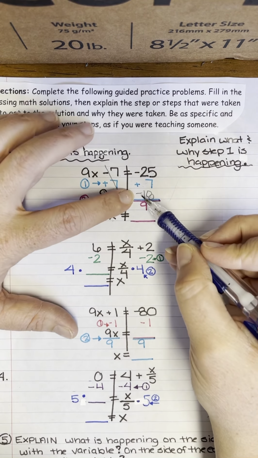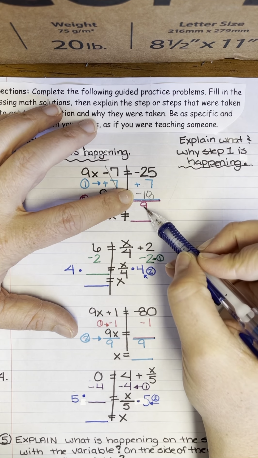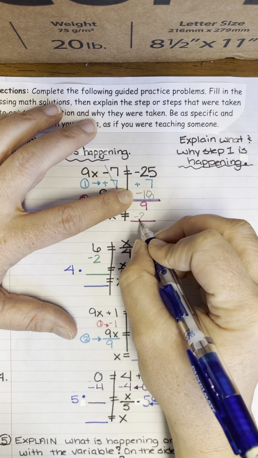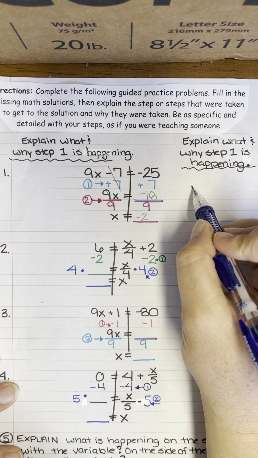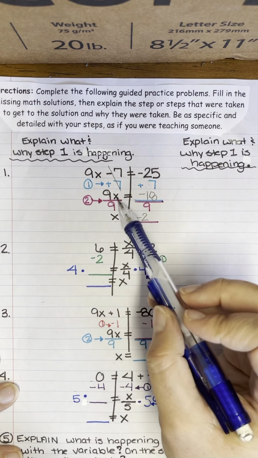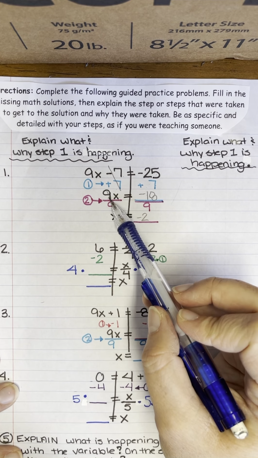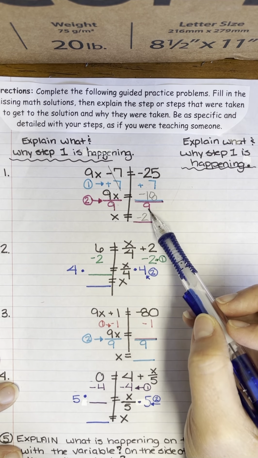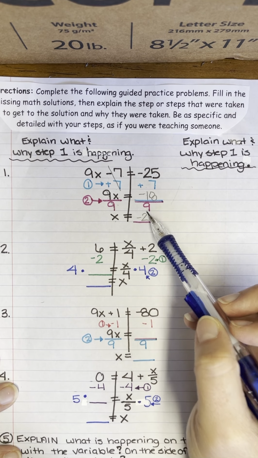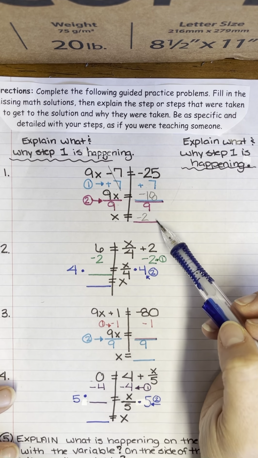Over here, we're going to end up doing negative 18 divided by 9, which gives us a negative 2. So for step 2, what we would explain that we did is we did the inverse of multiplying 9 times x by dividing by 9 on both sides. We did it to both sides to ensure that our equation was balanced.